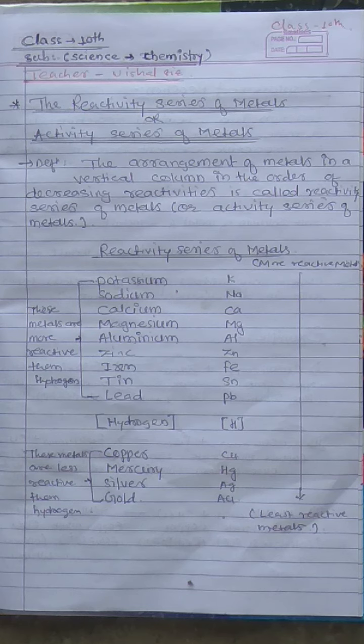And all these metals are more reactive than hydrogen. Now, copper is more reactive than mercury, mercury is more reactive than silver, and silver is more reactive than gold. These metals are all less reactive than hydrogen.